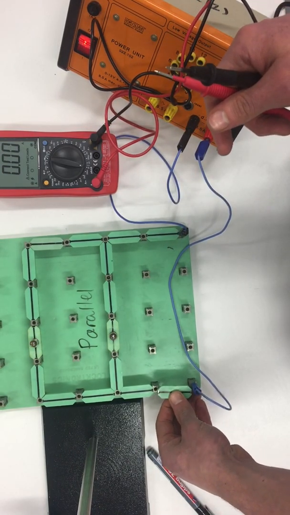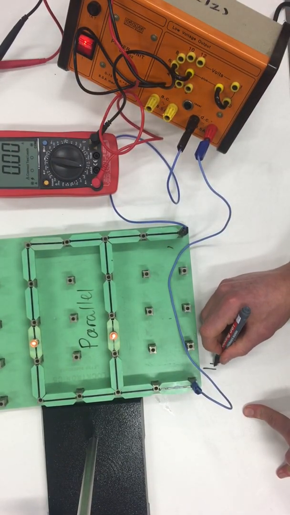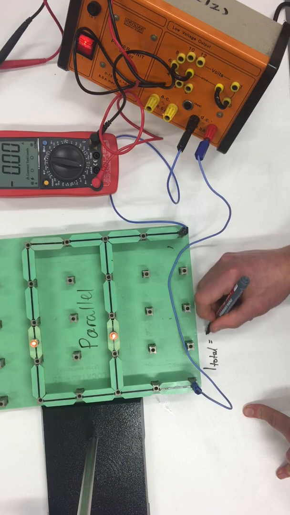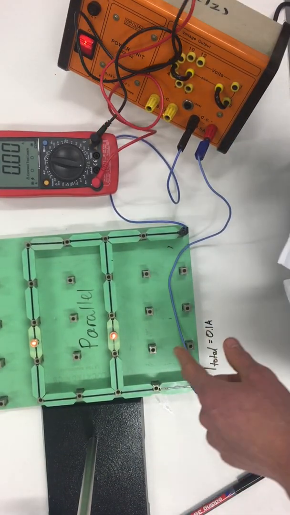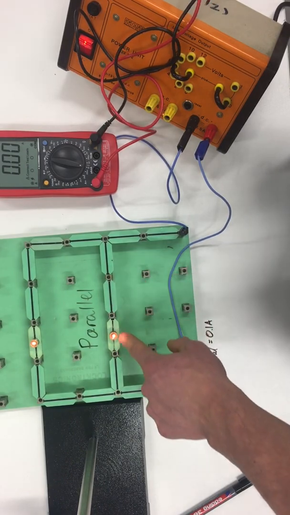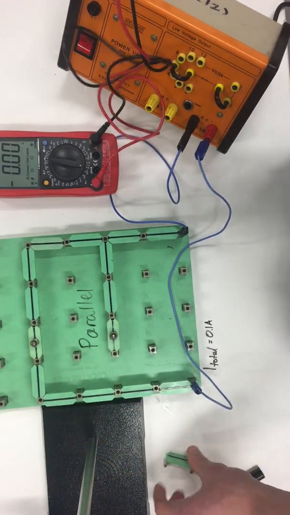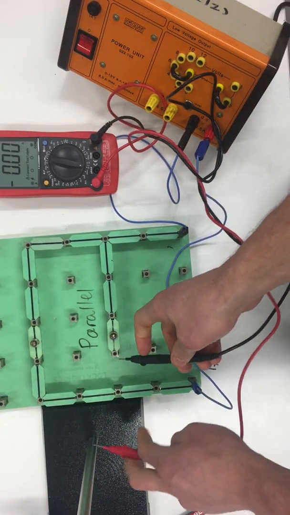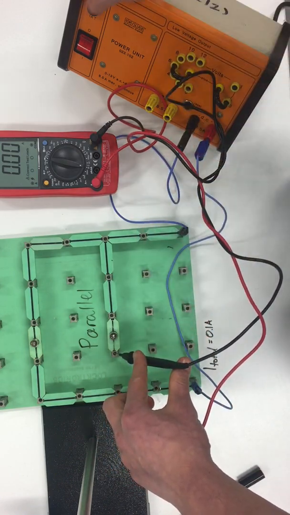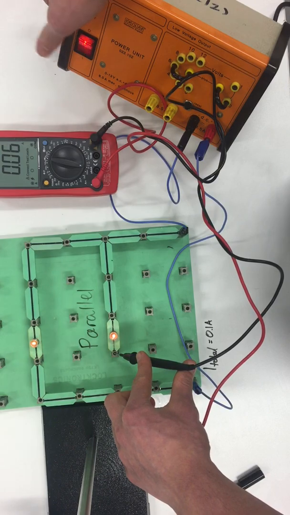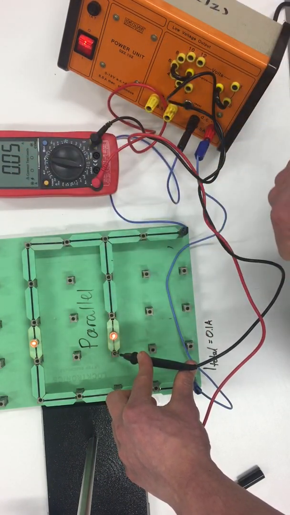I'm going to call that I total. So here we go, I total equals 0.1 amps. Next, I want to measure the current that flows across this path of the circuit here. So I'm going to turn the power pack off for the moment while I disconnect just that path of the circuit. I'm going to hold my multimeter leads on, turn it back on again. Now across this path of the circuit, we've only got 0.05 amps of current flowing.